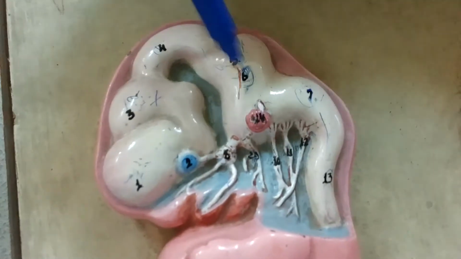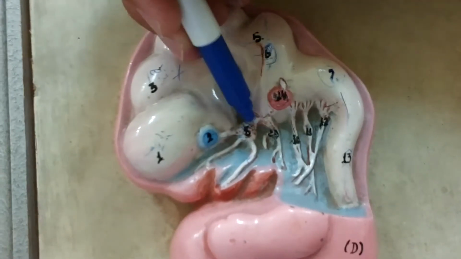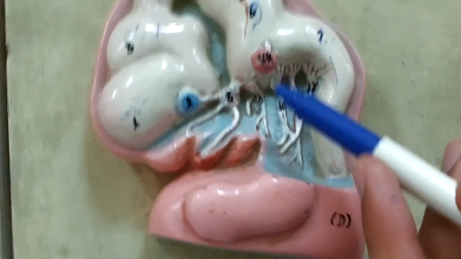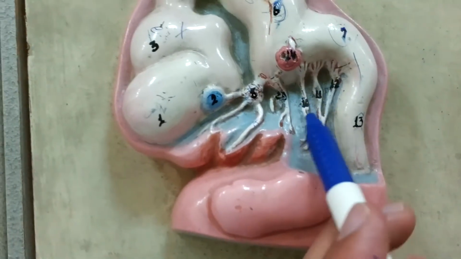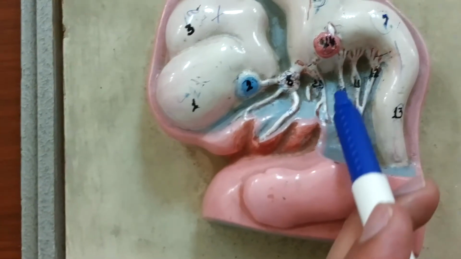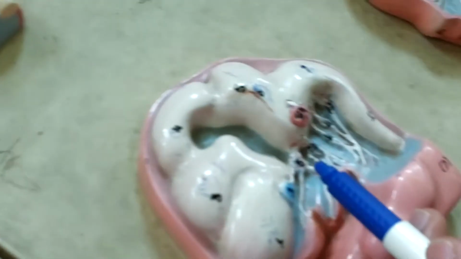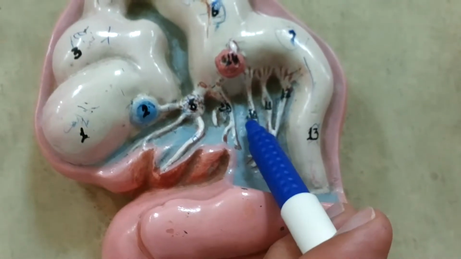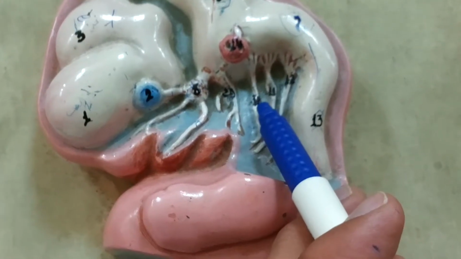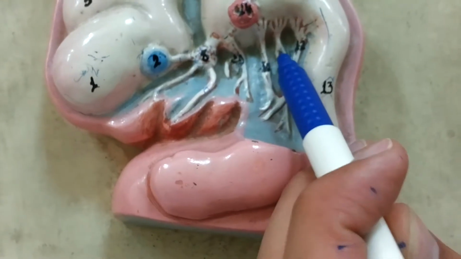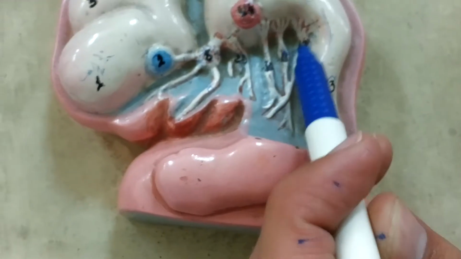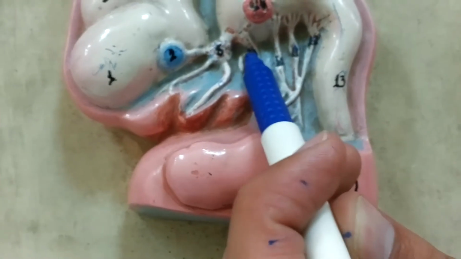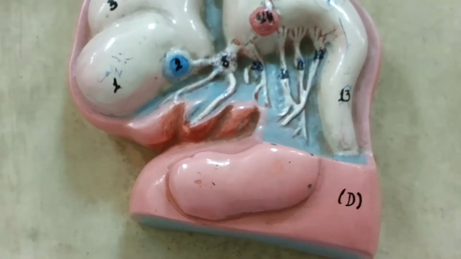The trigeminal ganglion, giving 3 divisions. This is the auditory vesicle. Opposite the auditory vesicle. This is the 9th cranial nerve again. The 10th cranial nerve. The 12th cranial nerve. The 7th cranial nerve. Next one.